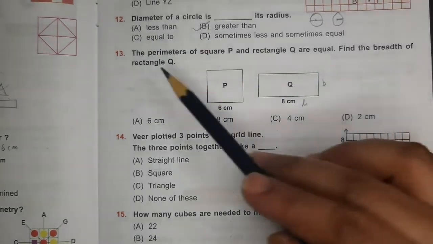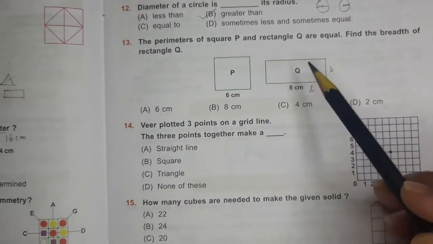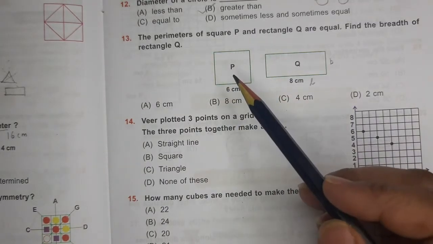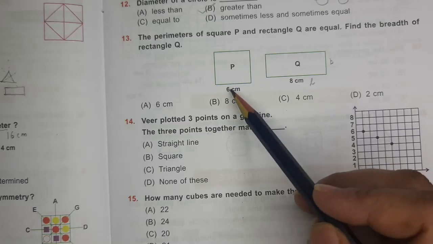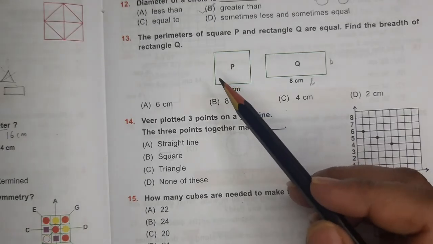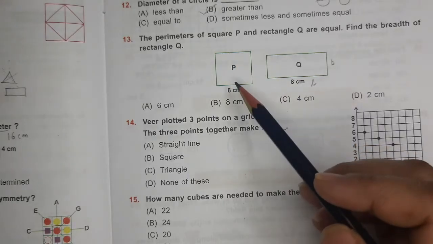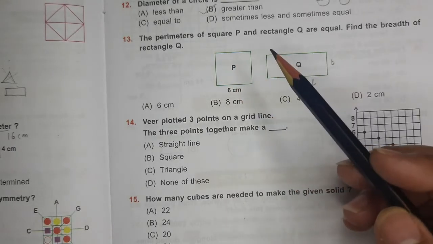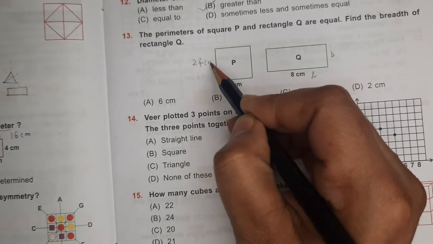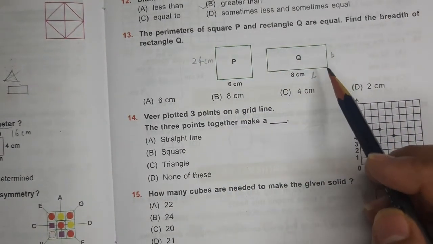And this particular part is called breadth, उसको बी भी बोलते हैं. ठीक है. So now what has been given is perimeter of this is same as this. Okay, so perimeter of square P, what that will be, that will be 6 plus 6 plus 6 plus 6, because all sides are equal, right? So 6 plus 6 plus 6 plus 6, 4 times you will have to add 6, which is 6 multiplied by 4 or 24. So perimeter आ गया 24 centimeter, and this particular perimeter is also of this rectangle, right?